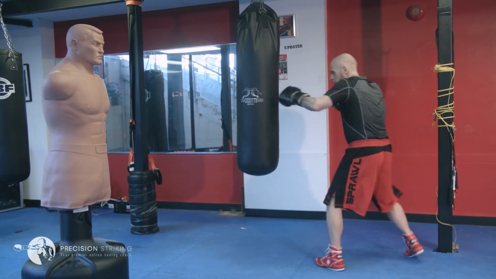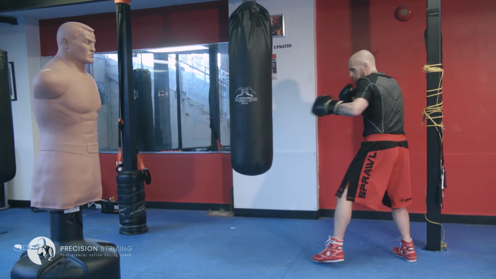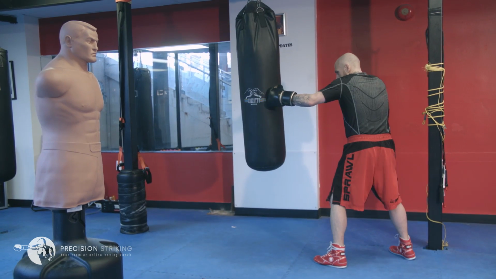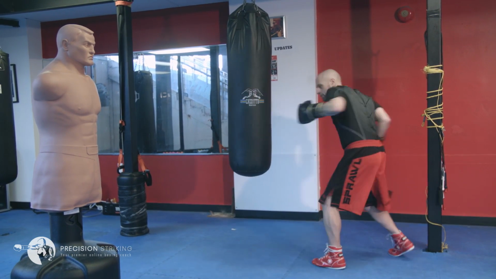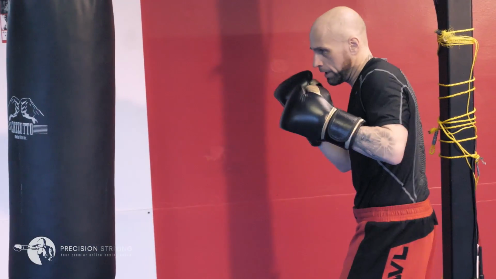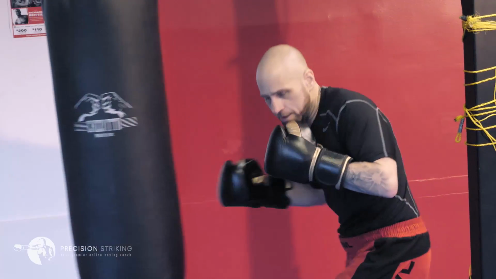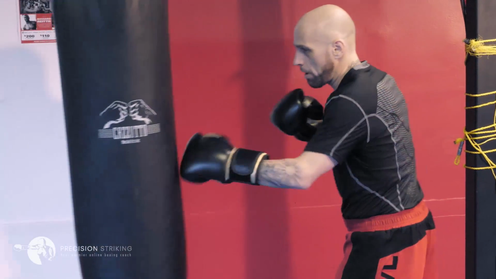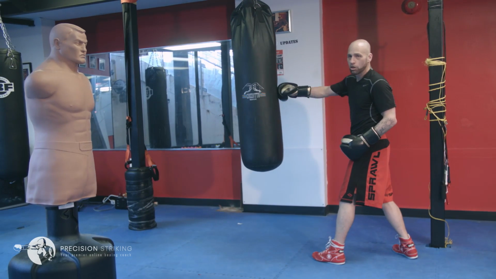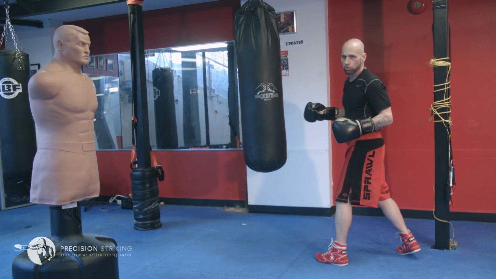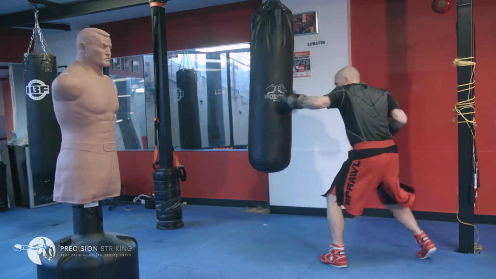Here I could be 1, 2, 3, or I could just be 2, 3 for simplicity. Right here, and I'm going to set this right uppercut to the body. So I go here, and set up that right uppercut to the body. That's working with my upright position, going high to low, general concept of setting up the body shot.